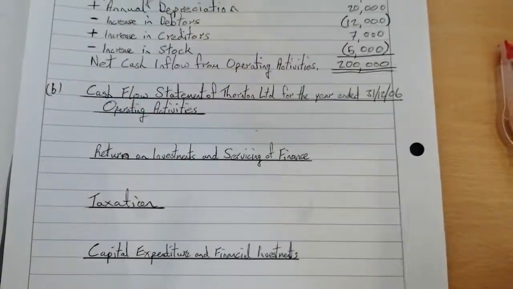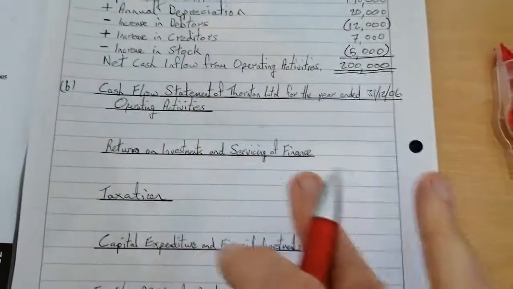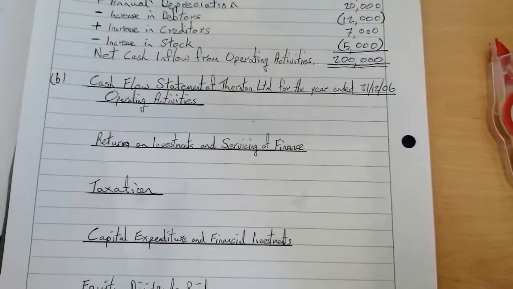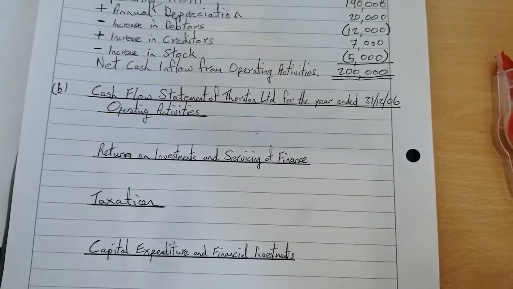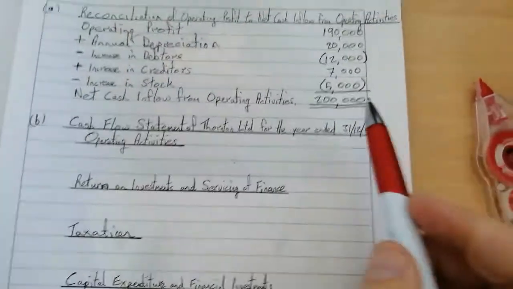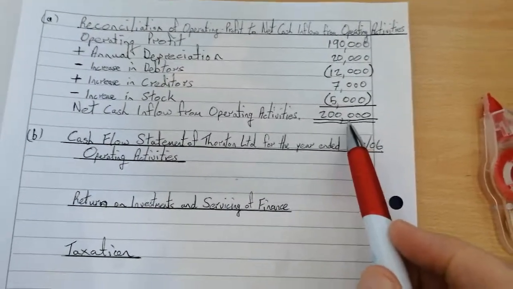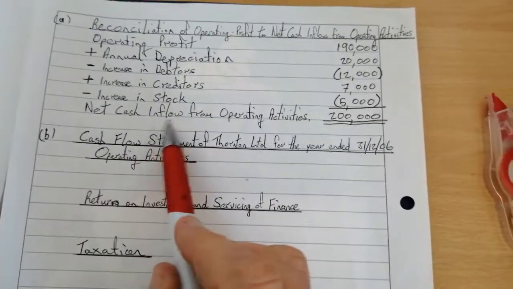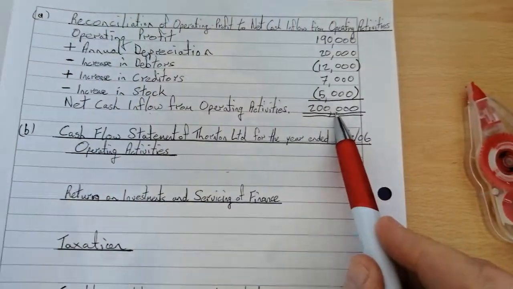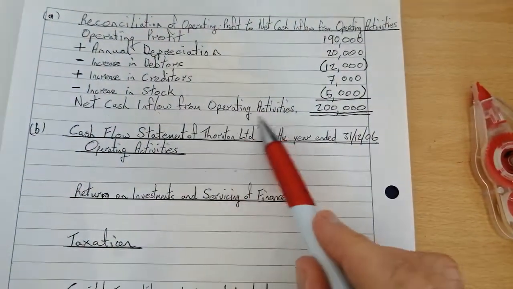Okay, so the first thing is I mentioned already that this whole question really is used to determine how much your cash or your money has gone up by from one year to the next. Now we have part of that puzzle done when we did part A. We said that your net cash inflow, or your cash, went up by 200,000 just from your operating activities alone.